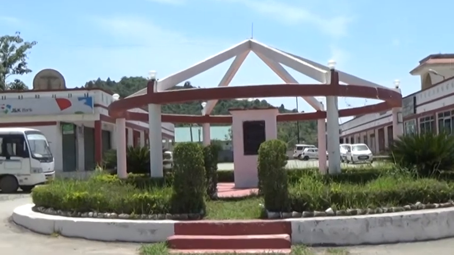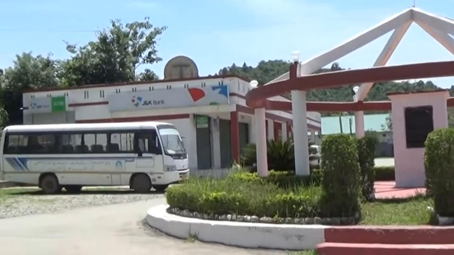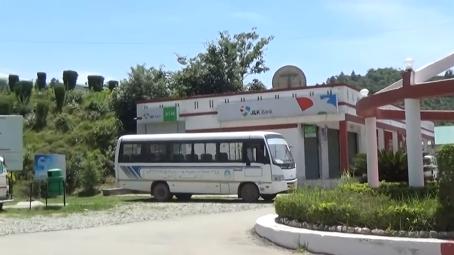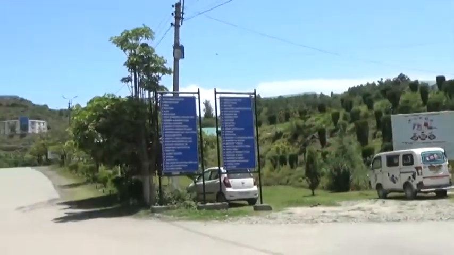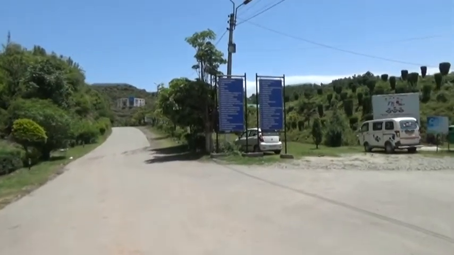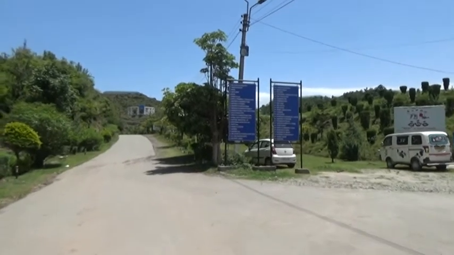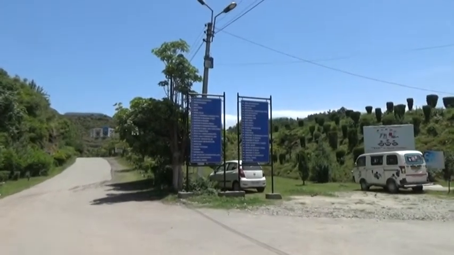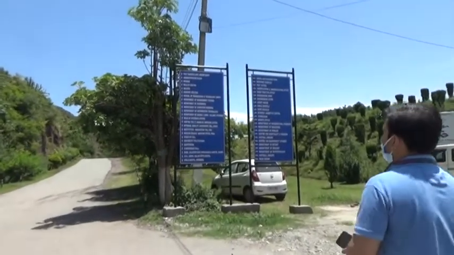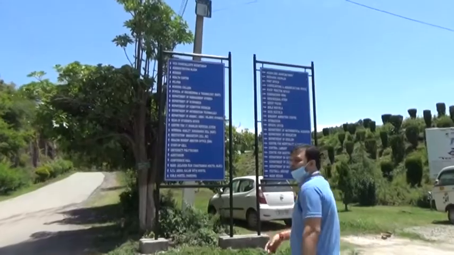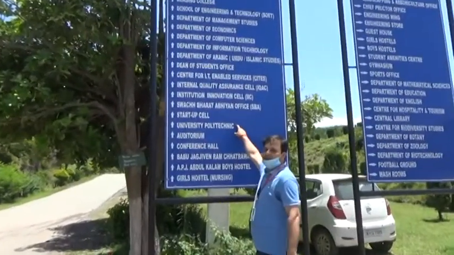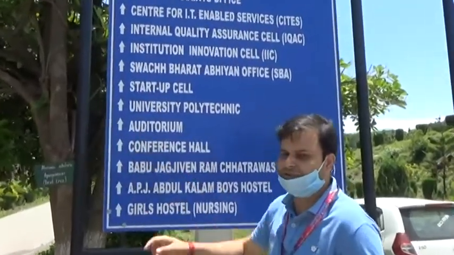That is the JK Bank facility. That is the bank in the campus, and this is the road which is leading towards the University Polytechnic. And over here on this particular board, we have the signboards for different departments where the name of University Polytechnic has also been mentioned. So I would ask my friend to focus over here. Can you zoom in and show that this is the road which goes towards University Polytechnic.